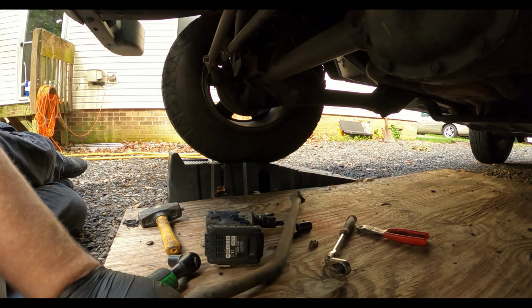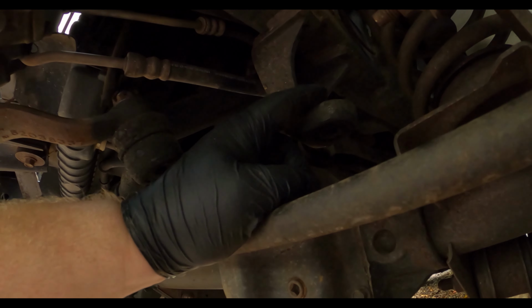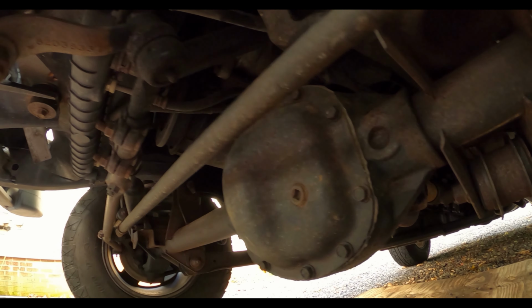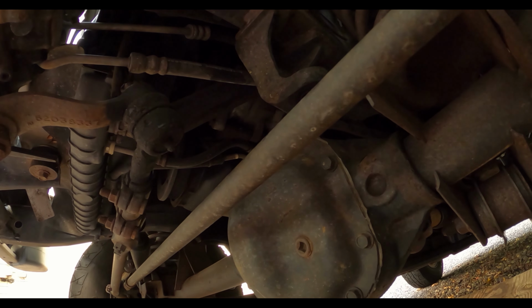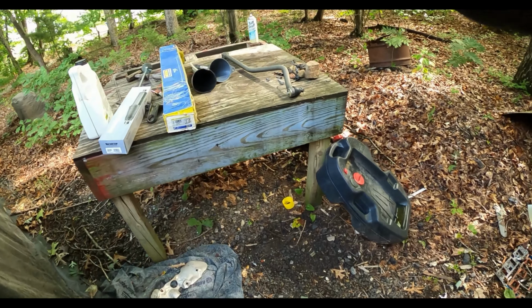Okay, and the track bar is out and laying right here. What I did was took this top nut out and hit the side of this with a hammer, not the stud, but the side of the bracket with a big hammer a few times. Pop straight out.